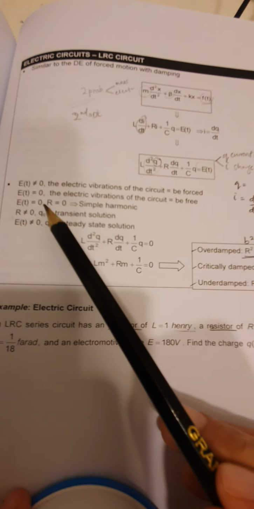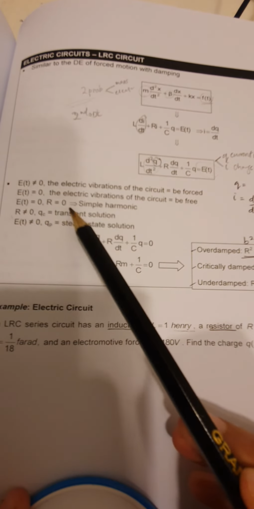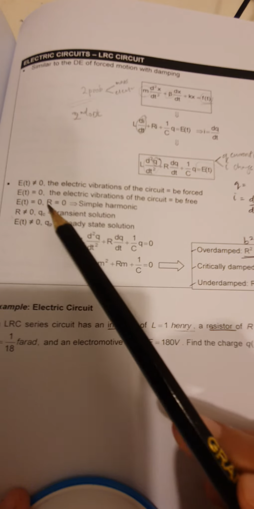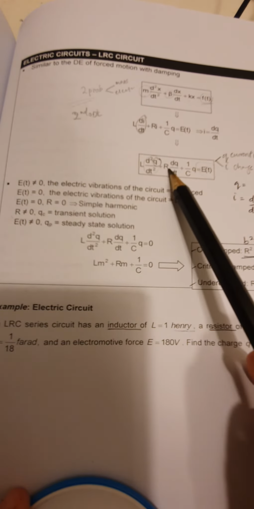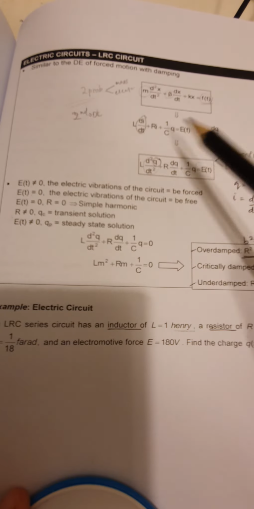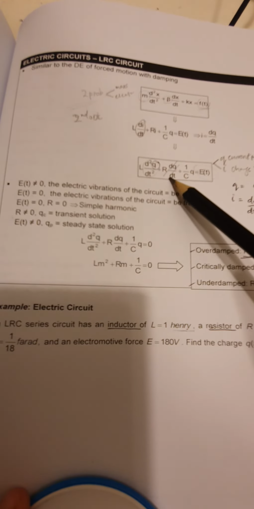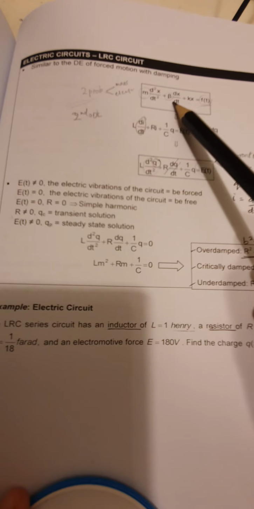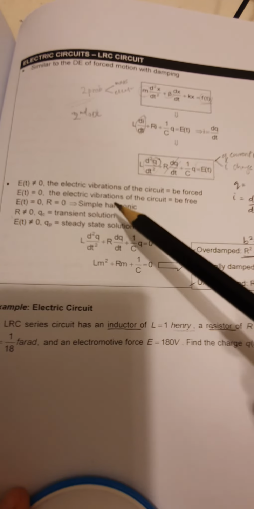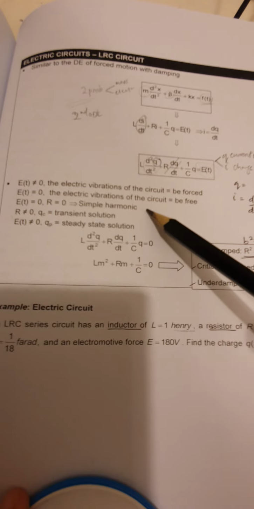Okay, E(t) equals 0, R equals 0, so simple harmonic. Sebab apa kita kata simple harmonic? Sebab kalau kat sini dia kosong, and then R ni kosong. Bila R kosong, maksudnya equation dekat tengah ni tak ada. So kalau awak relate balik dengan yang ni, maknanya beta ni dia kosong kan? Yang tu kita tengok dia bentuk simple harmonic function.